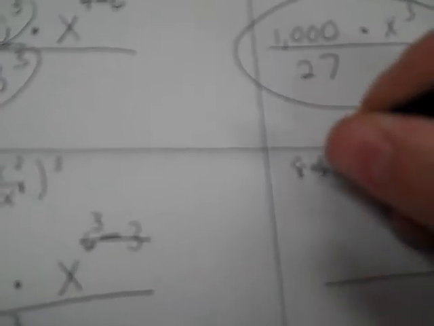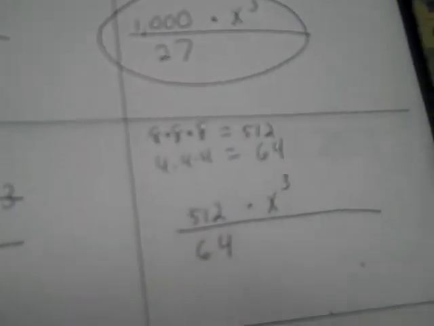So 8 to the third is 8 times 8 times 8 multiplied, and that equals 512. And then we do the 4 because we can replace those two. And that's 64. So replace that with 512, replace that with 64. And then the x to the third can't be replaced. Okay. Now I want you to do the ABC with 512 and 64, and I got 8. Okay, I didn't get the U. Okay.